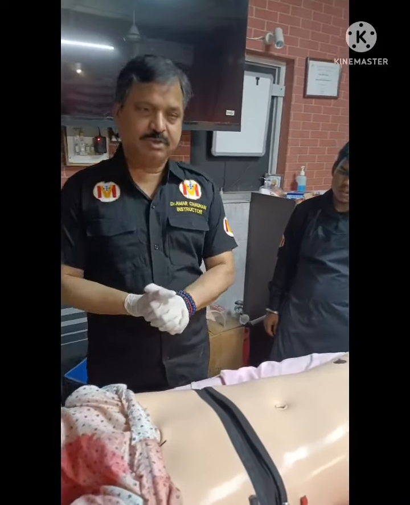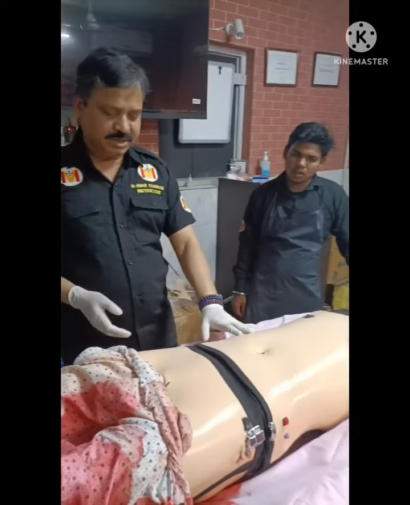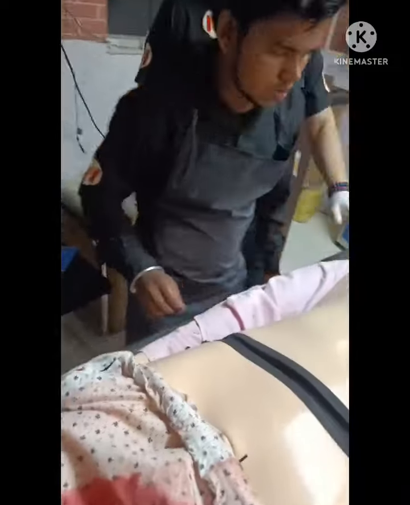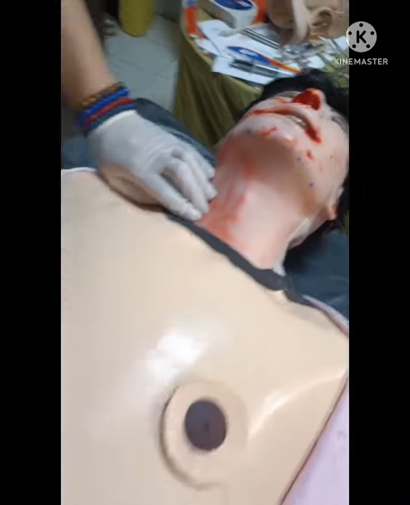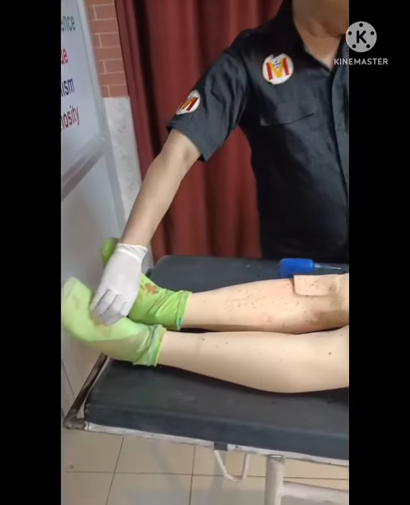Coming to C, I will describe its features according to the ABCD protocol. In C, if you switch on the pulses button, it has three pulses. It has carotid pulsation, it has femoral, and it has dorsalis pedis also.